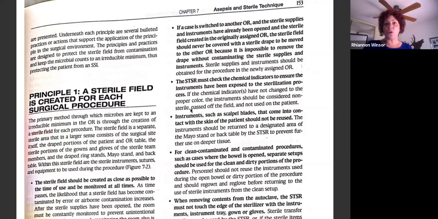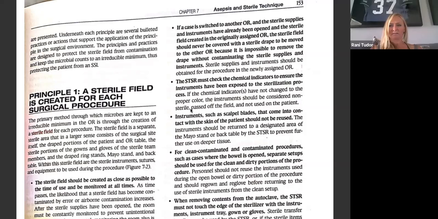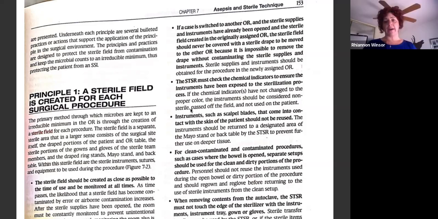But if the outside one is changed, but the inside one is not, what do you guys think? Is that okay? Or what's your opinion? Not okay. Yeah, it's not okay. The outside one really doesn't tell us much except for, yes, it went through a process, right? But it doesn't give us any indicator if the inside stuff is good.